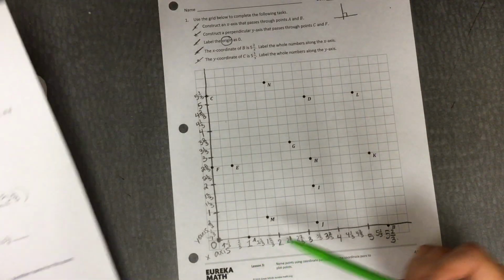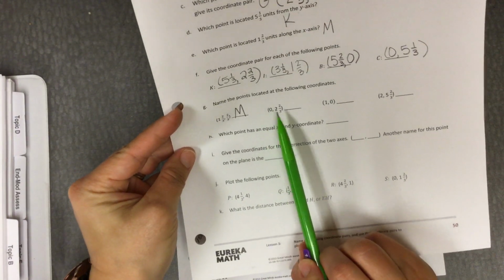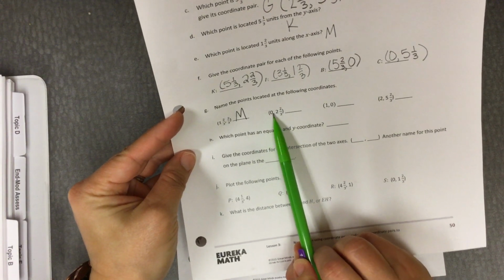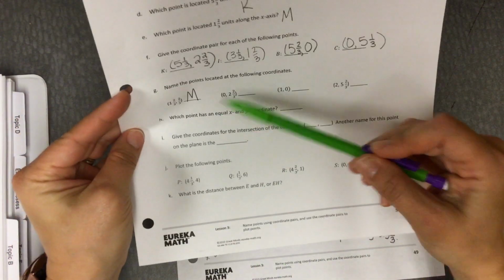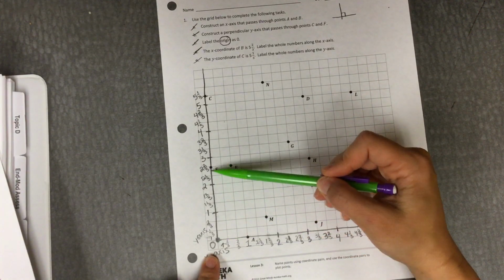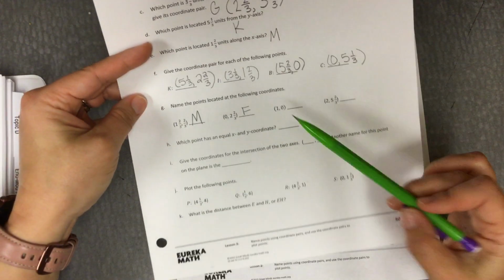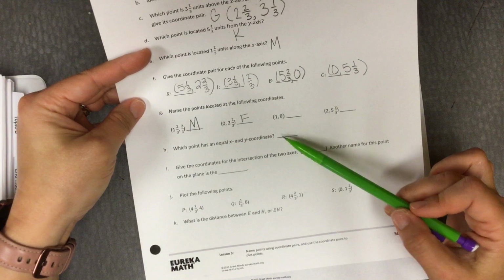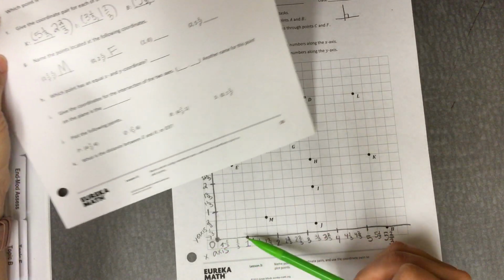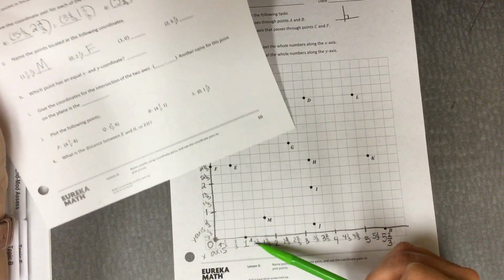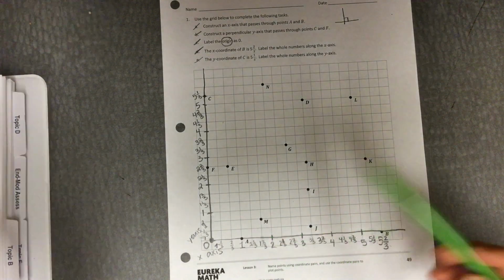Okay, so remember on this one, it's run, then jump. So I'm going to go over how many? Well, 0, but I'm going to jump up to 2 2/3. So I'm going to jump up to 2 2/3, and that's going to give me letter F. Okay, this one's a pretty easy coordinate. I'm going to go over 1, up 0. So over 1, up nothing, and what letter am I at? I am at letter A.